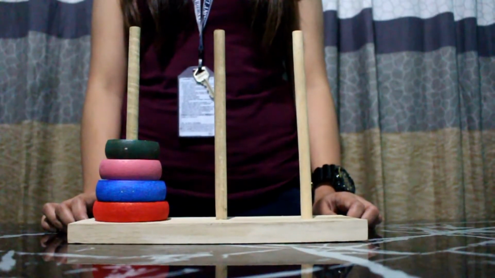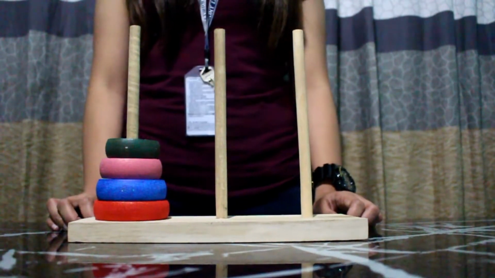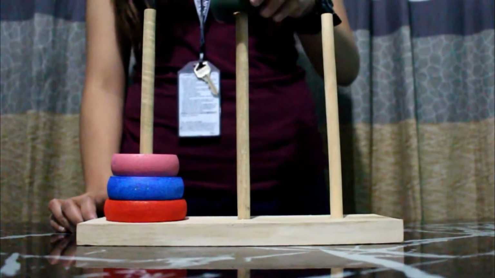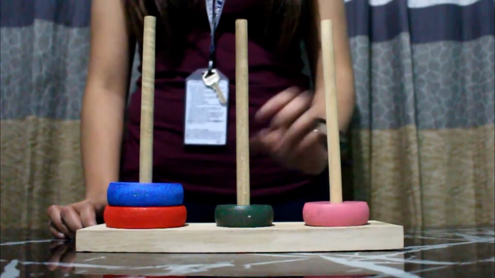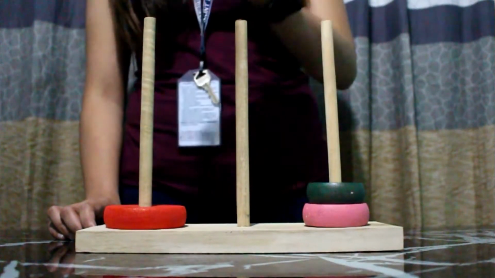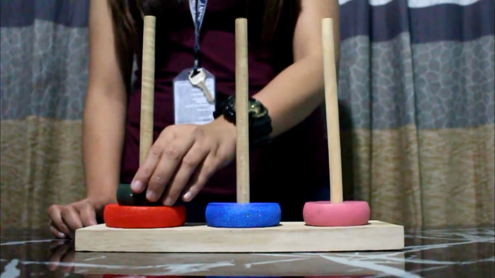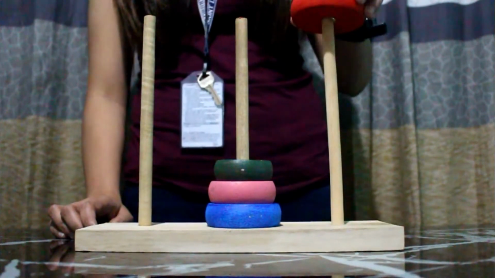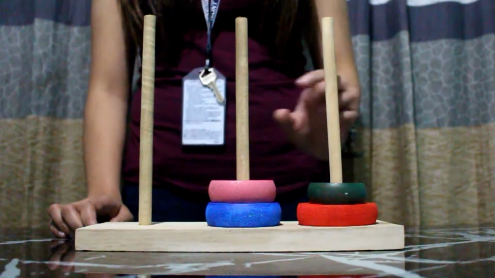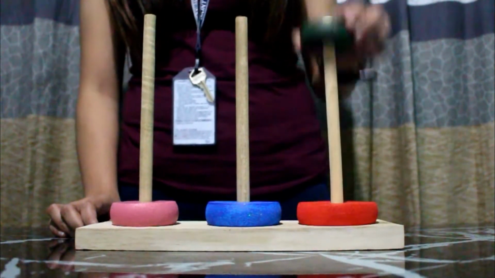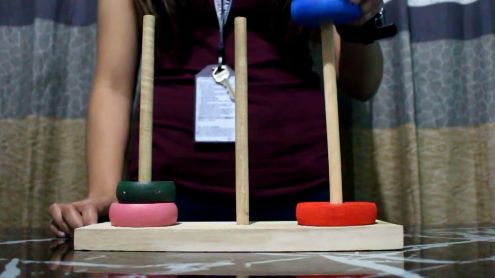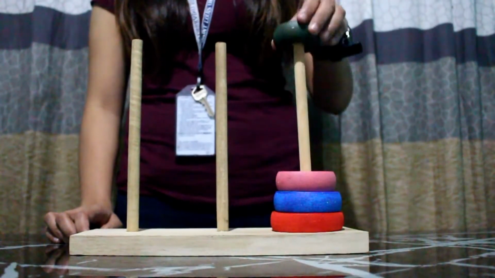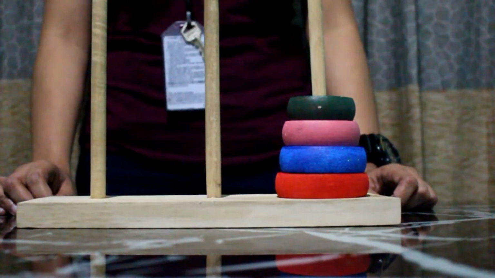What if you have 4 discs? To solve the problem of moving discs 1, 2, and 3 from peg A to peg C, you must move disc 4 from A to C. This solution takes 15 steps to solve the puzzle.